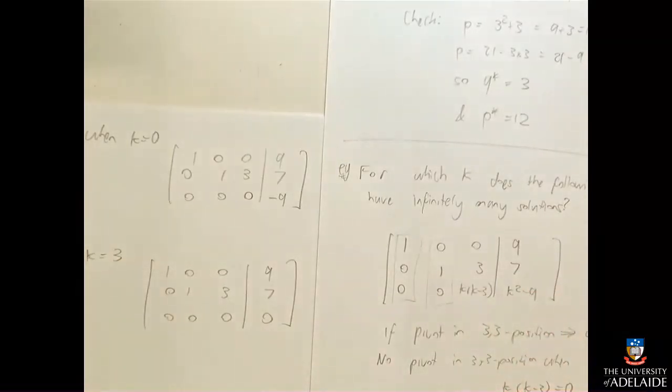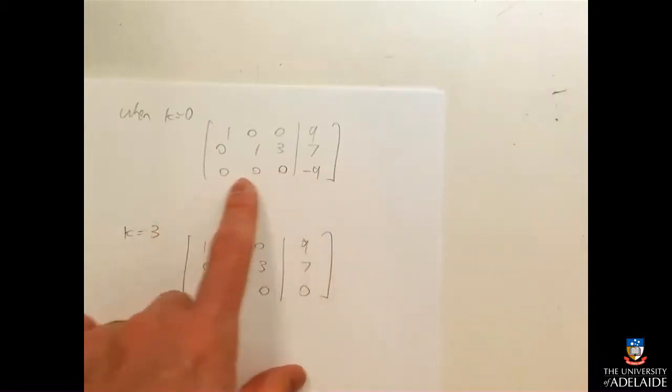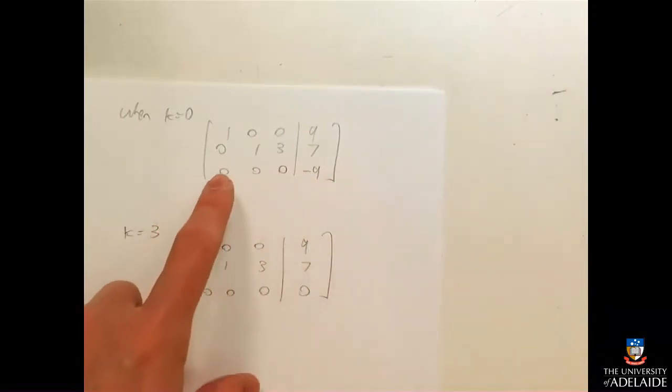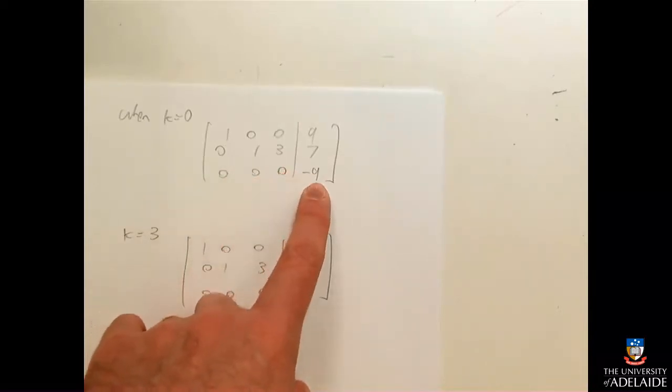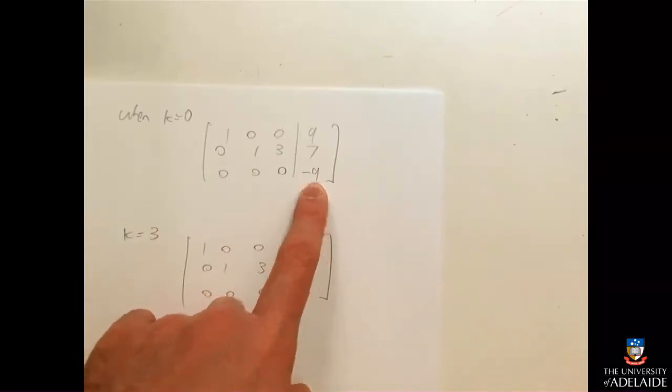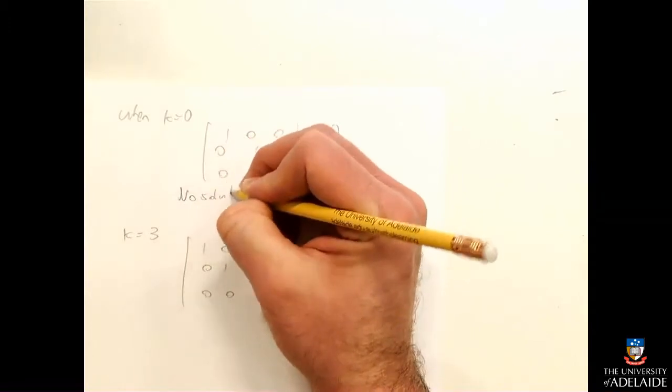Now, I probably didn't need to know the whole matrix because that last row is enough to tell me what's happening. So when k is 0, this last row tells me there's no solutions, because this is like 0x plus 0y plus 0z equals minus 9, which is impossible because you can't make 0 equal to minus 9. That doesn't make any sense at all. So this would be no solutions.